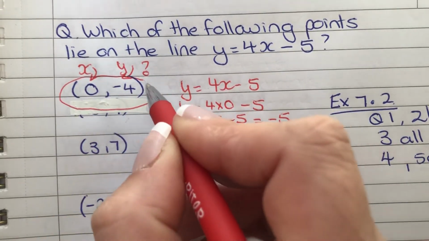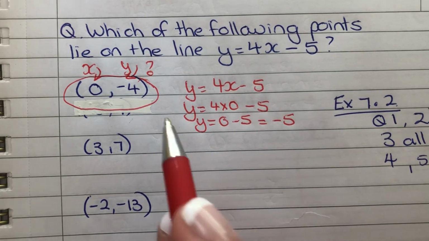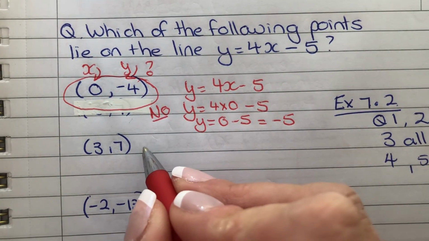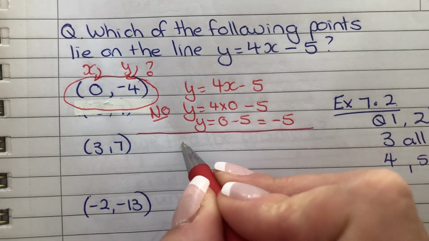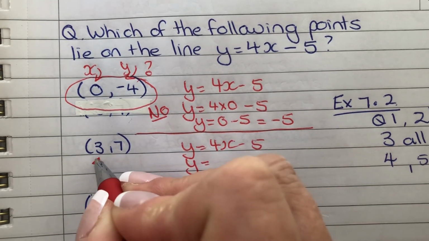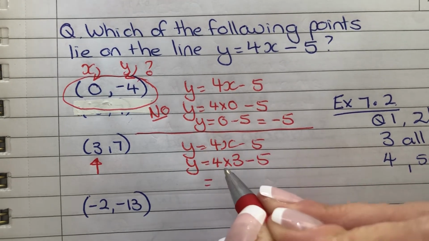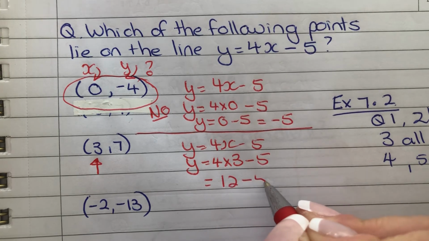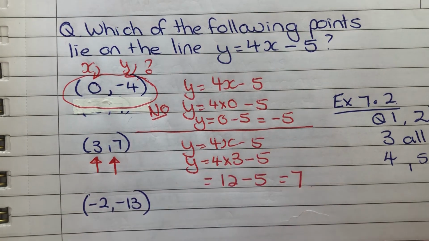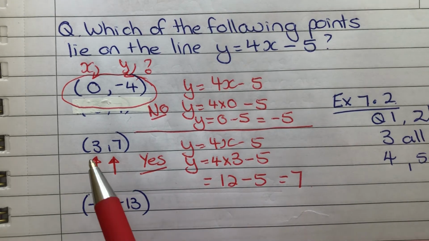What does that mean about this point? It means it does not lie on the line. It's incorrect. It should be 0, negative 5. So your answer for the first one is no, it won't lie on the line. Let's try the next one. So our equation is y equals 4x minus 5. This time, x is 3. So we go 4 times 3, subtract 5. 4 3s are 12. What is 12 minus 5? It is 7. Is that the number we want? Yes, it is.